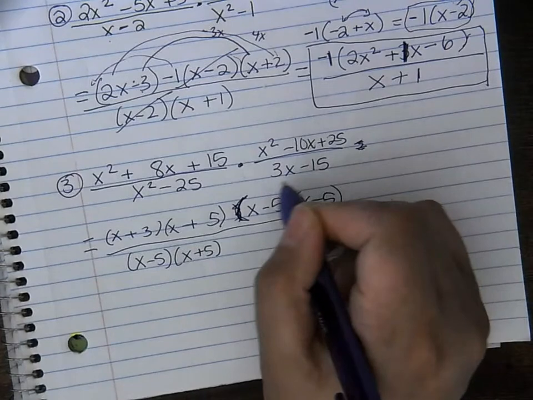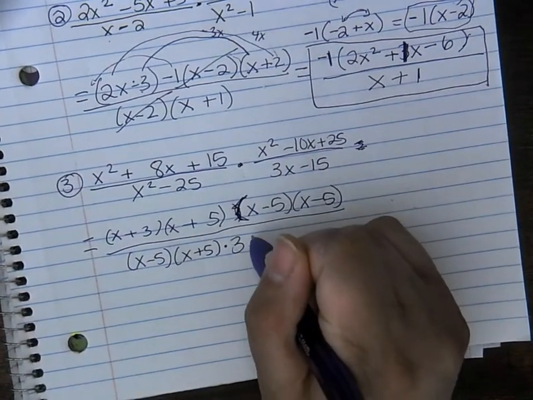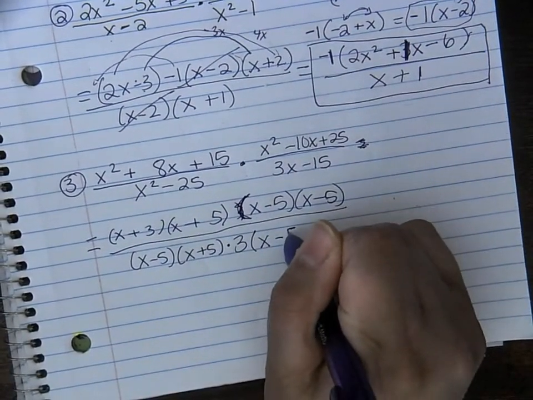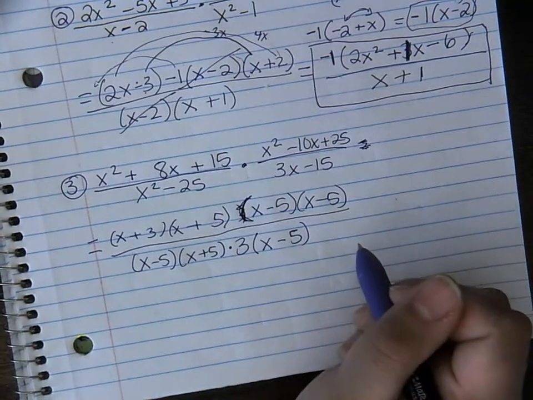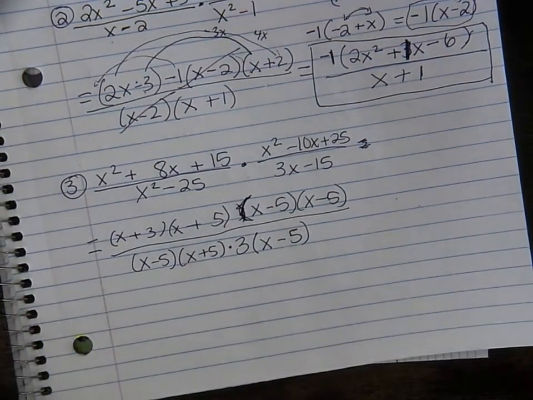And then the last one is just a GCF of 3. So it leaves me with 3 times x minus 5. So lots of x plus 5s, minus 5s. Let's go ahead and cancel out what we can here.